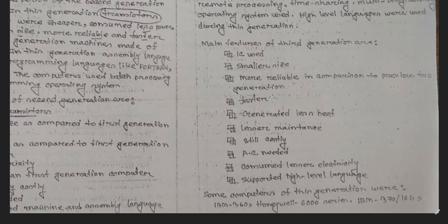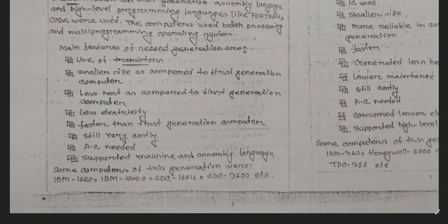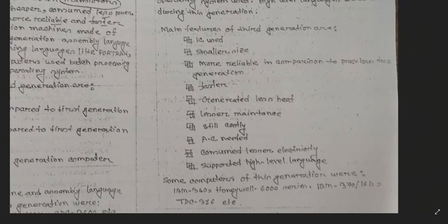You can take a snap of this one. The discussion about third generation computer is important for our examinations. Examples of some third generation computers are given here, and description and some examples of second generation are given here. You can take a snap of both of those.